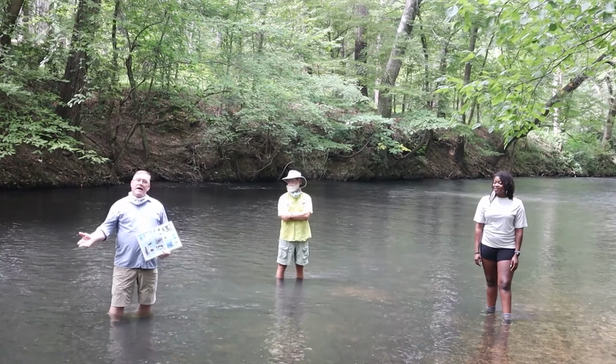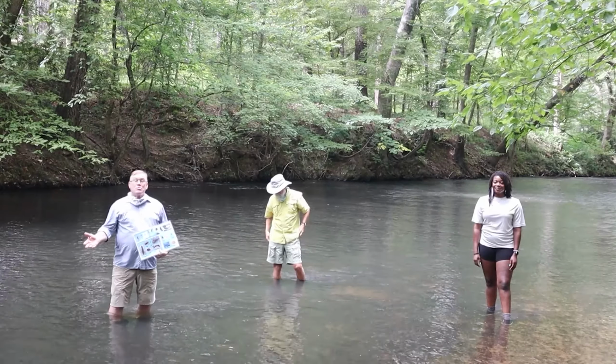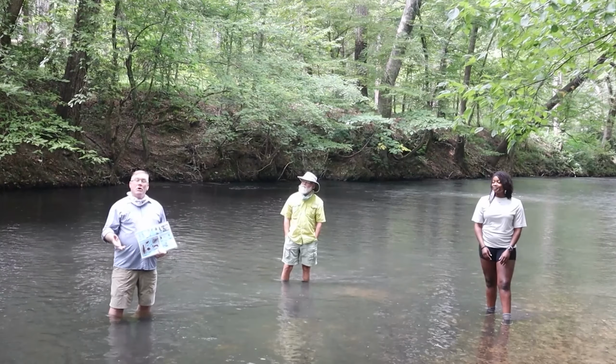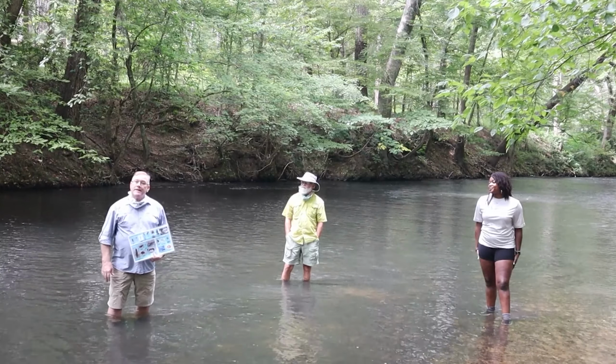We're standing here today in the Little Cahaba River. This is one of the sites we use most often for our field trips. We're going to show you a little bit about one of those trips today. We're doing a survey of aquatic macroinvertebrates. So, what are they? Why are we interested in them? And how do we do it?